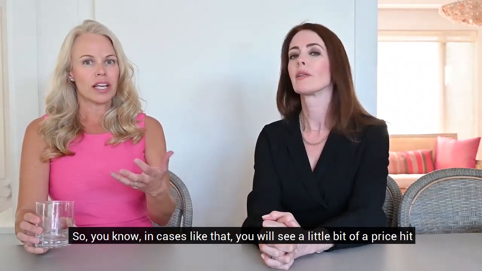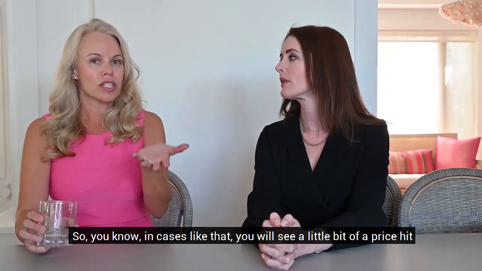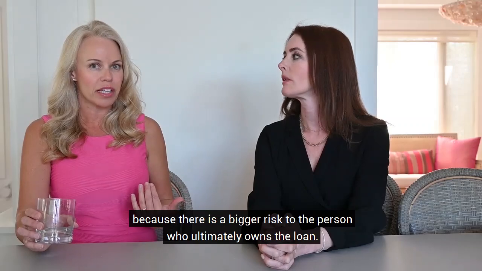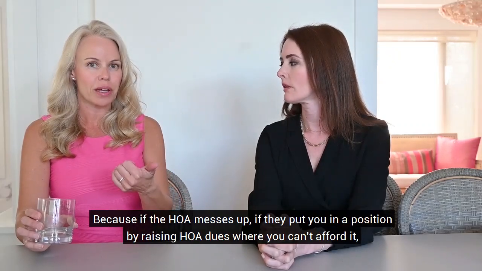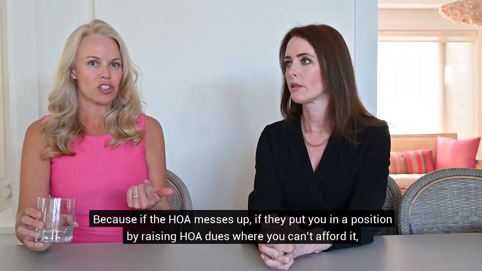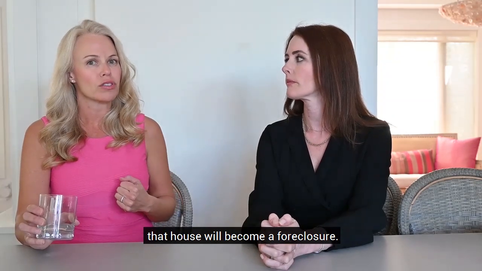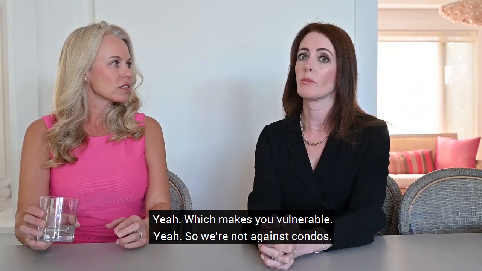So, in cases like that, you will see a little bit of a price hit because there is a bigger risk to the person who ultimately owns the loan, because if the HOA messes up, if they put you in a position by raising HOA dues where you can't afford it, that house will become a foreclosure. Yeah, which makes you vulnerable.